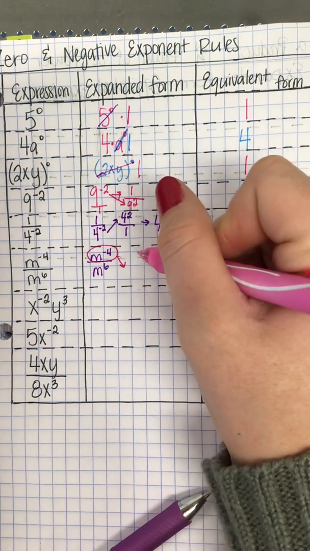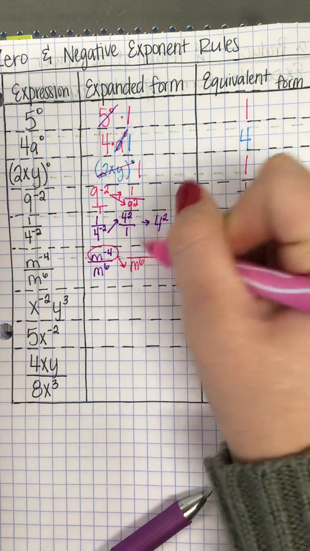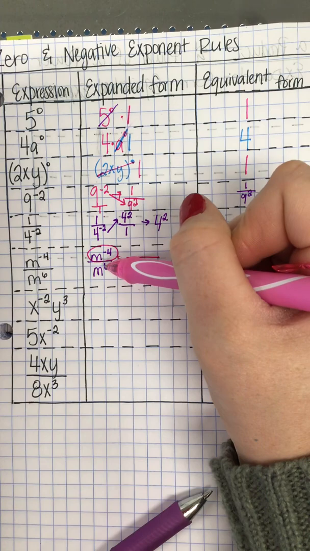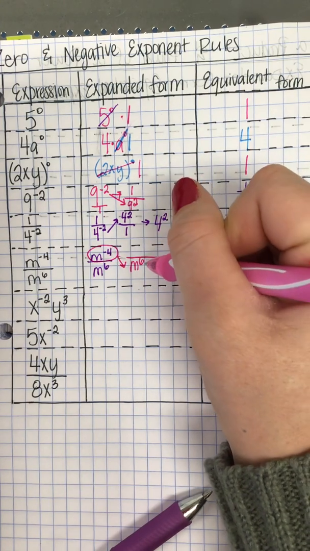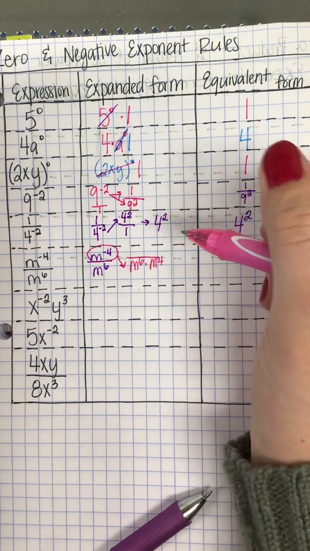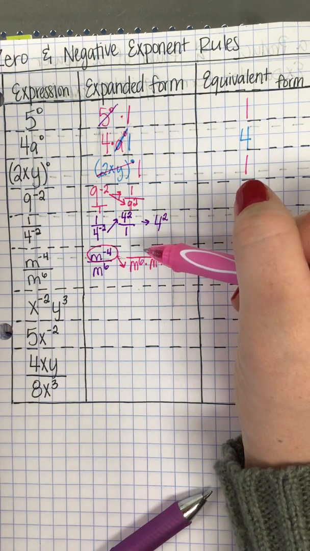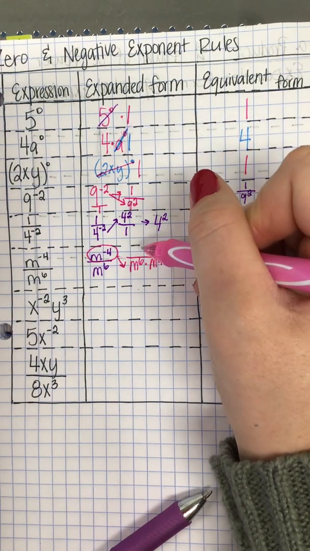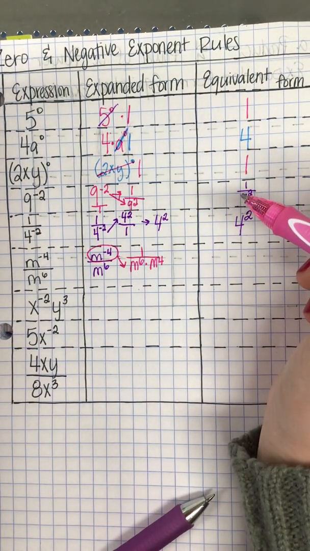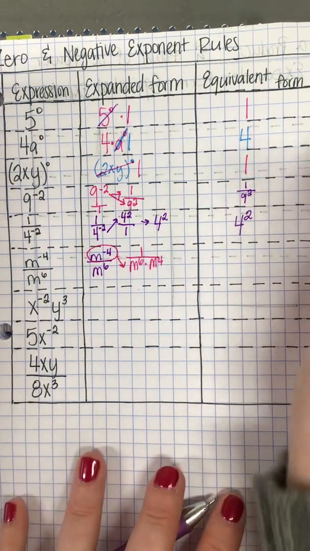So you already have an m to the 6th down there. It didn't have a negative, so I wouldn't flip it to the top. It would just need to stay there. But the m to the negative 4th had a negative exponent, so now we need to write it as m to the 4th. And then there's nothing on top, but remember we have to show that it is in a fraction. So remember that placeholder of 1. That 1 is just a placeholder to show that this information is in the denominator.